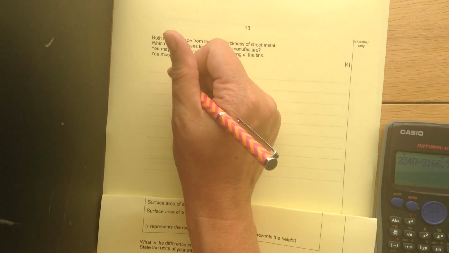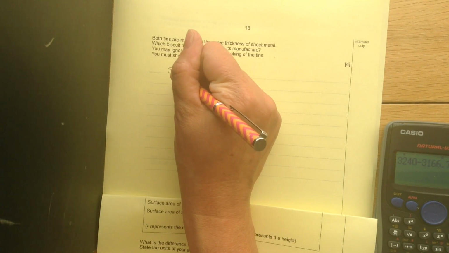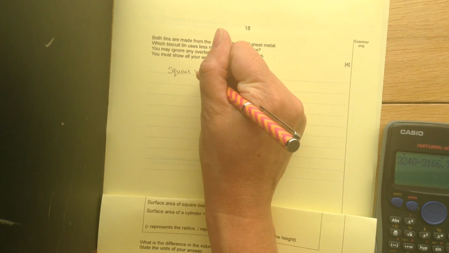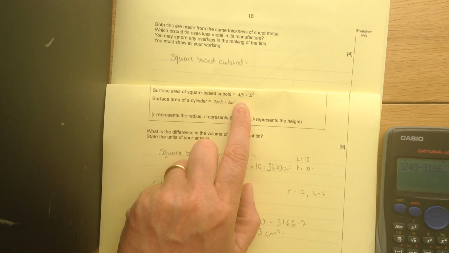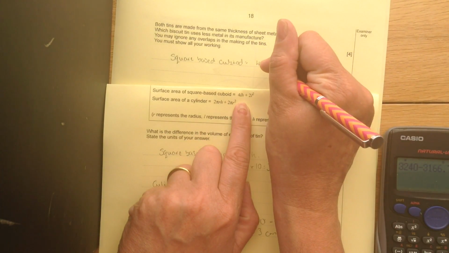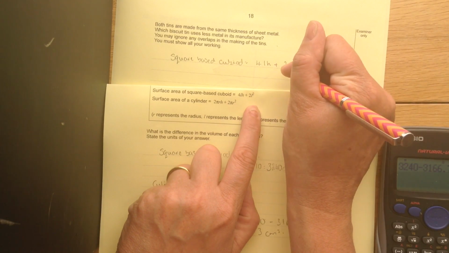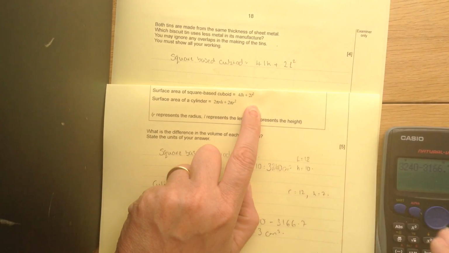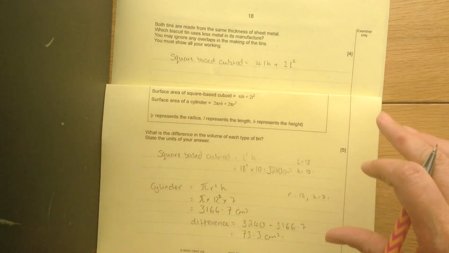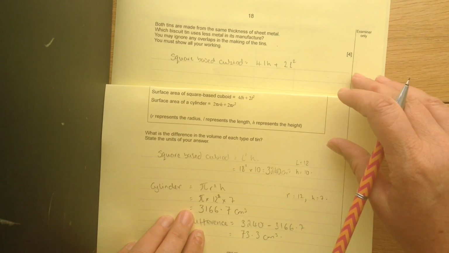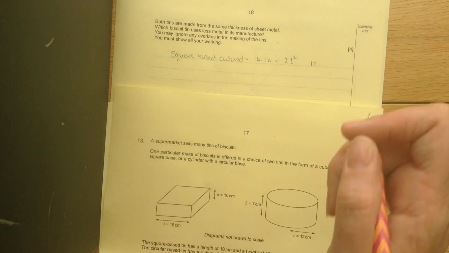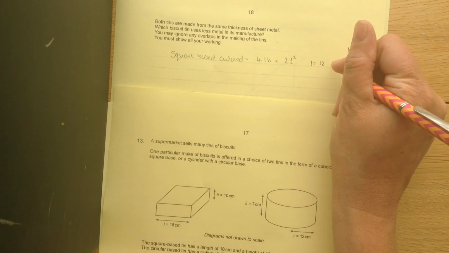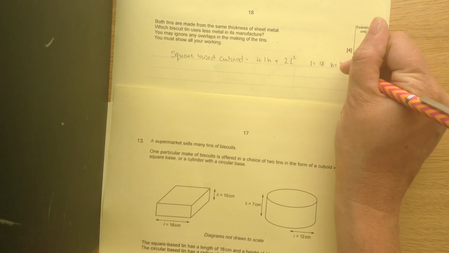We'll start off with the square-based cuboid. Okay, and the formula for that was 4LH plus 2L squared. Okay, so don't forget now that L was the length, and that was 18, and H was the height, and that's 10.